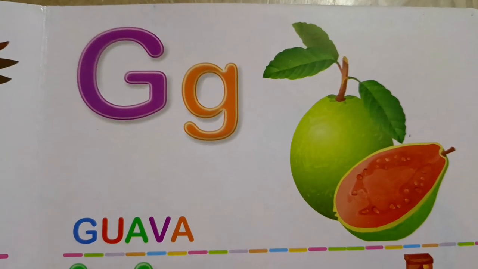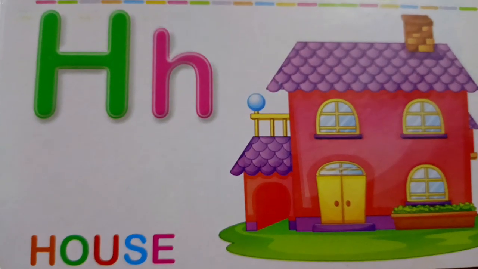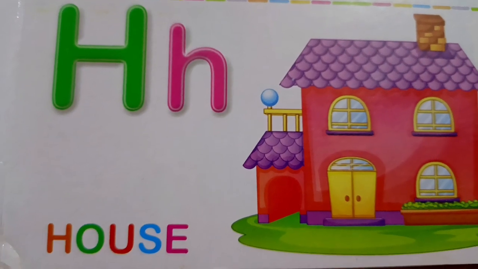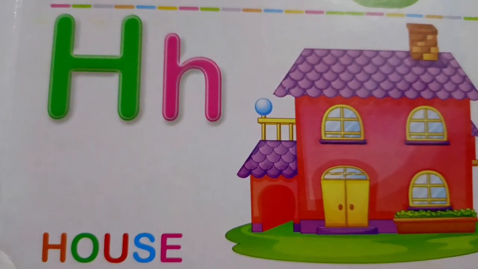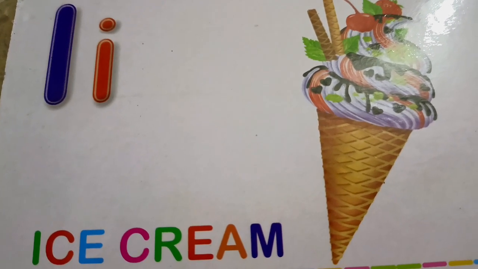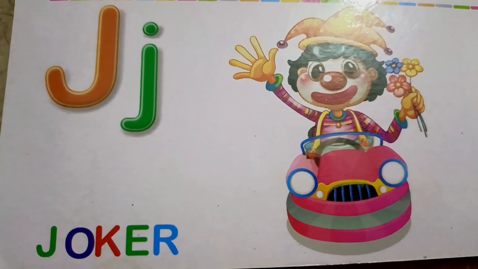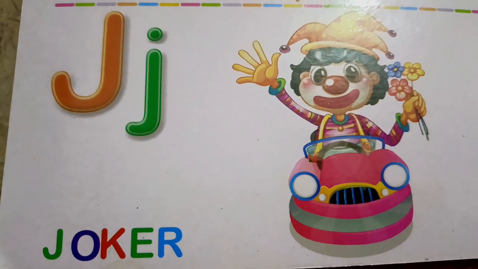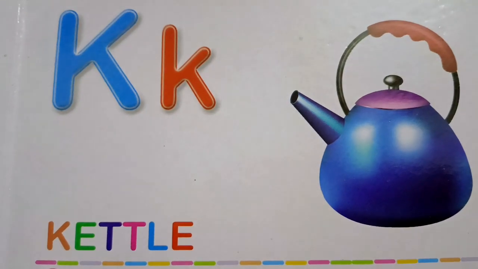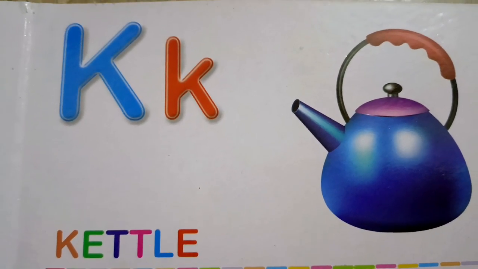G. This is the letter G. Gala. H. This is the letter H. House. I. This is the letter I. Ice cream. J. This is the letter J. Joker. K. This is the letter K. Cattle.